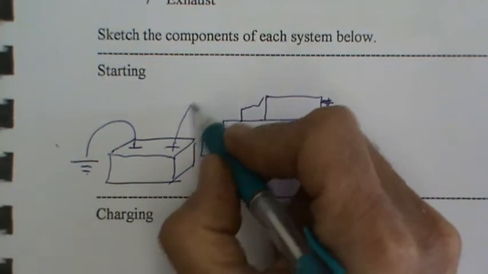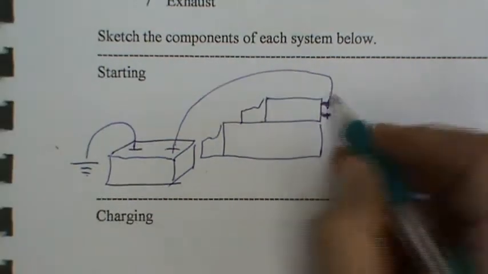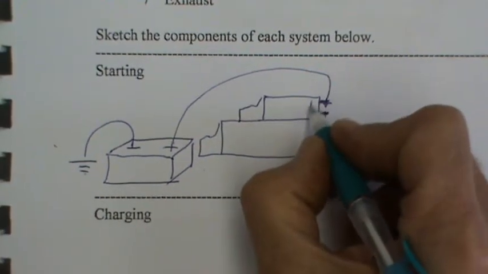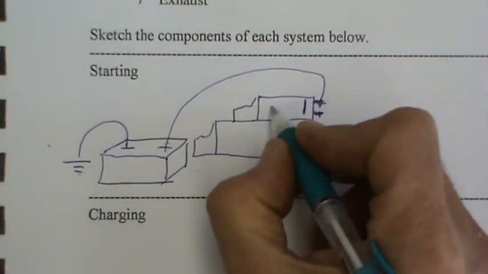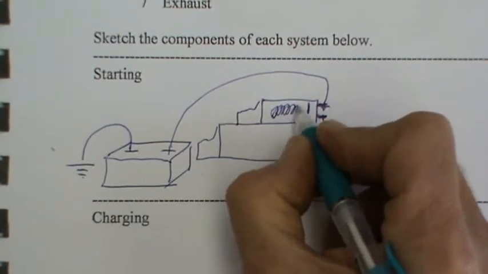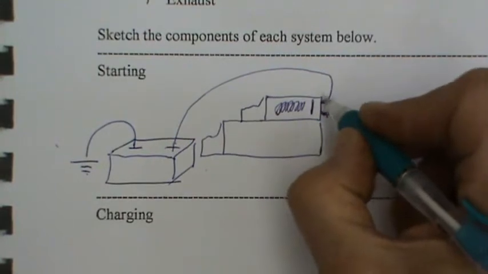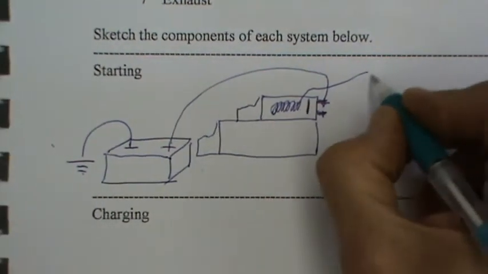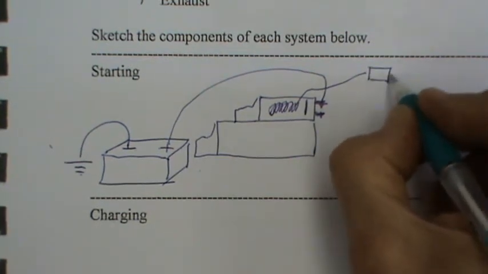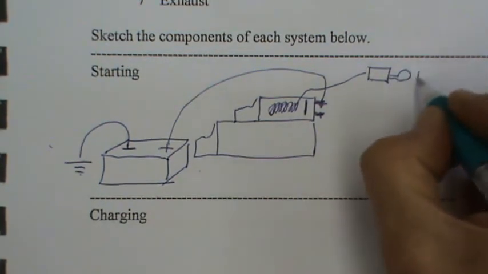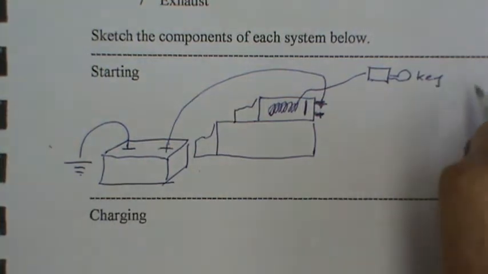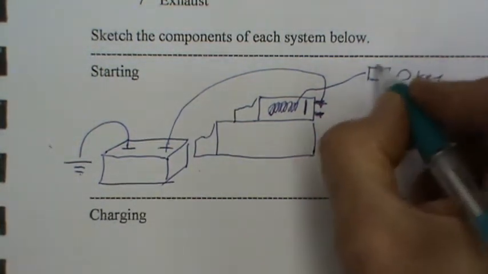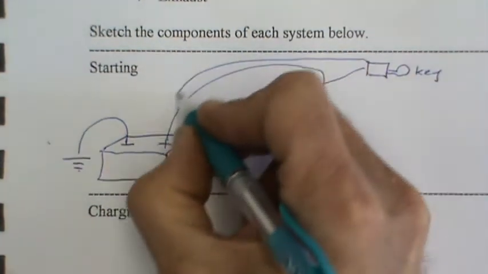The positive lead goes straight to a massive big switch in here, and the solenoid, which is an electromagnet, so it's a coil of wire, has part of that coil of wire go off to an ignition key. So that's our key, and the positive obviously comes off the battery for the key, like that.